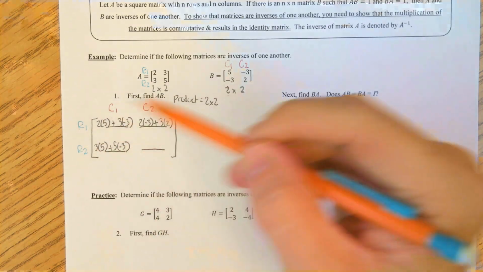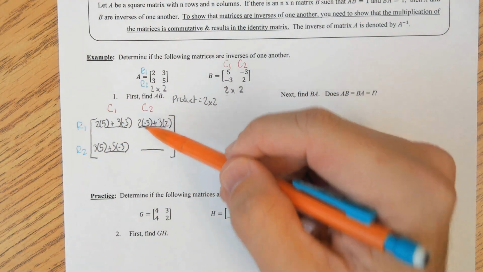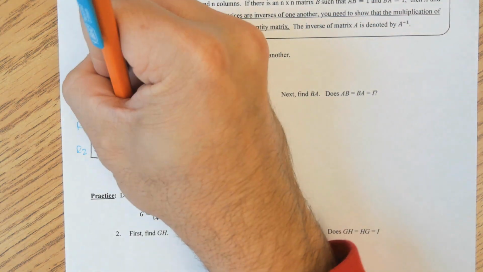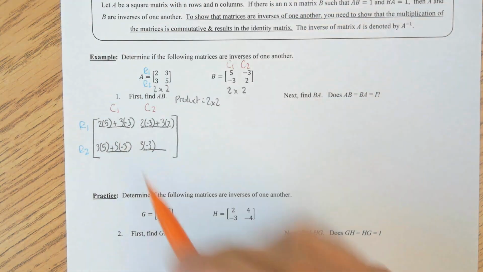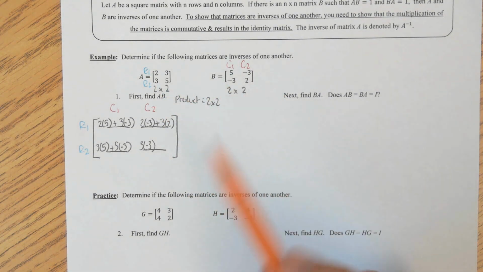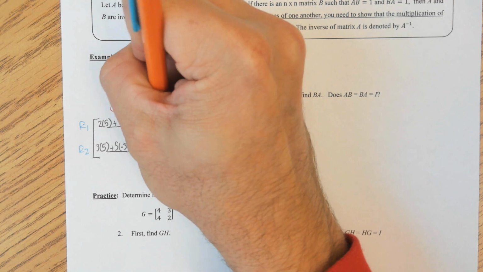And then now I'm looking at row 2, column 2. Okay? So first element in row 2 times first element in column 1. So that's going to be 3 times the negative 3. So 3 times the negative 3. And then 5 plus 5 times 2.